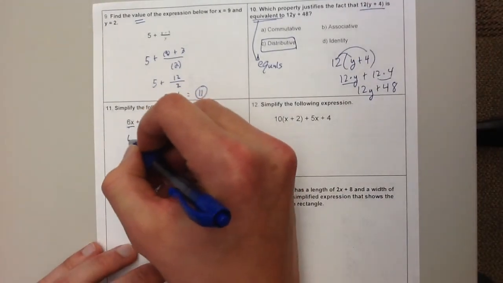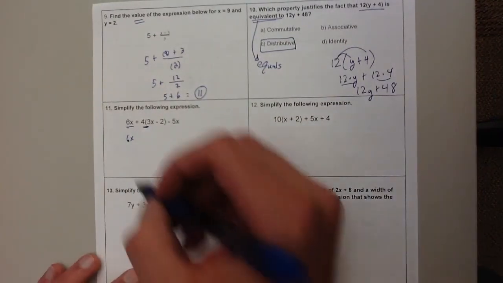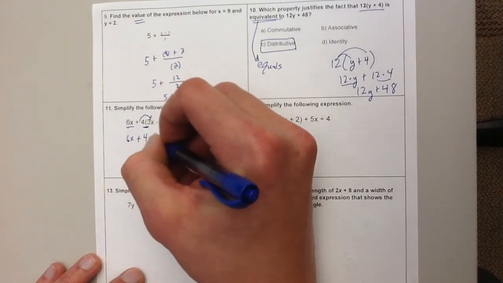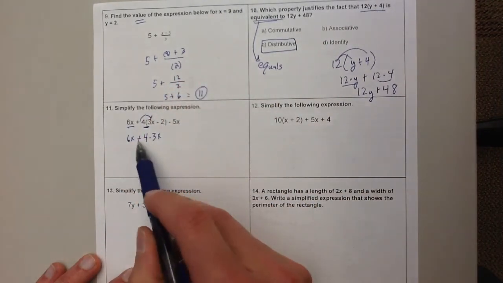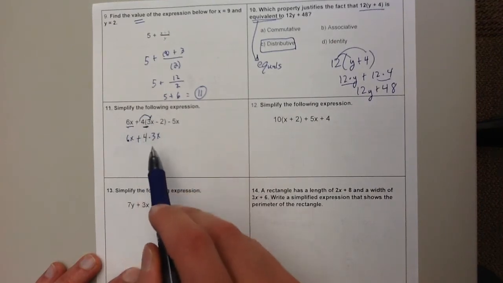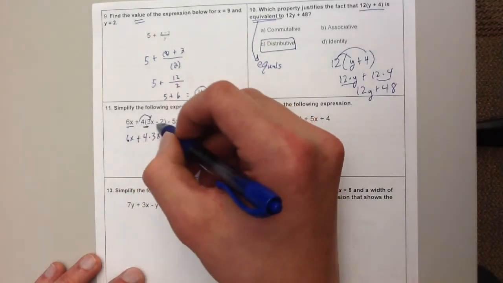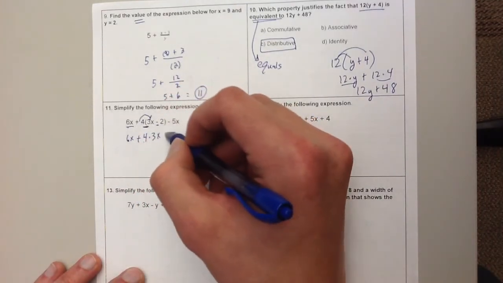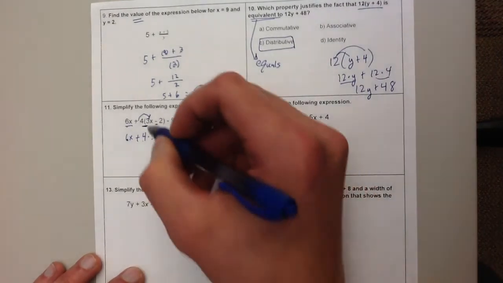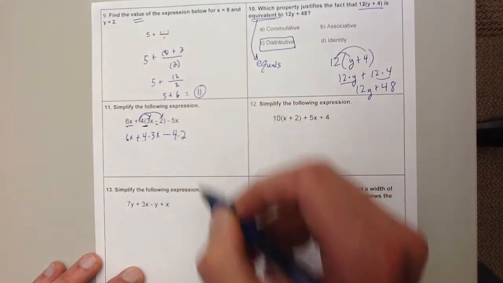I bring down this 6x because I can't do anything with it until after I distribute that 4. Then I have plus 4 times 3x. I put plus 4 since this is a positive 4. It's a positive 4 that I'm distributing. So plus 4 times 3x. Then I am subtracting inside the parentheses, so I subtract right here. I draw a rainbow from 4 to 2. I multiply 4 times 2.